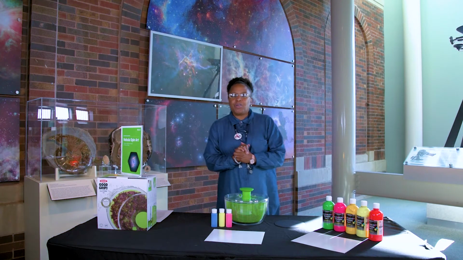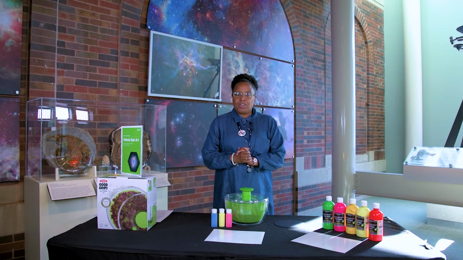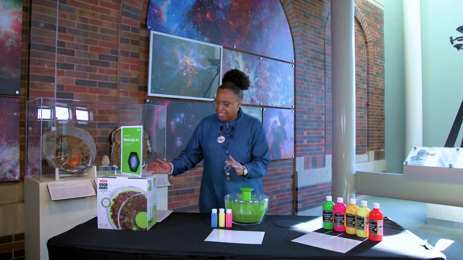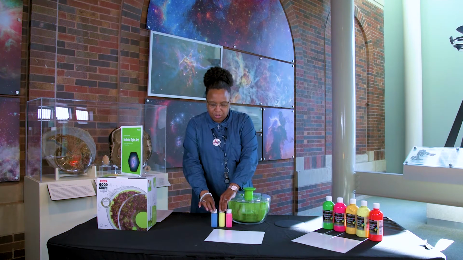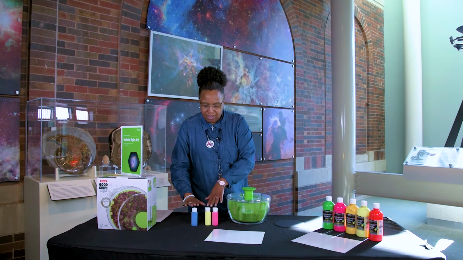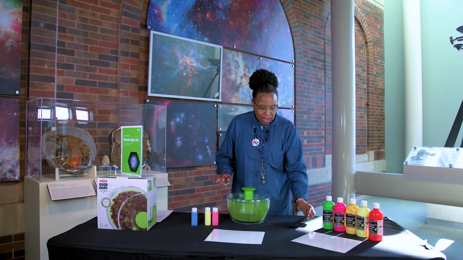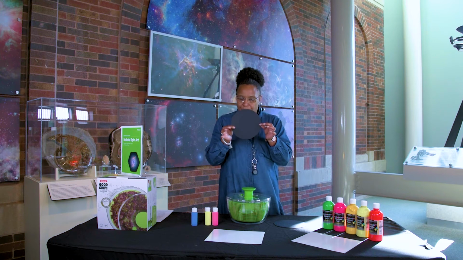So today we're going to create our nebula. And how are we going to do it? We are going to use a salad spinner that you see here. We're going to use some paint. And we're going to use a round piece of construction paper.